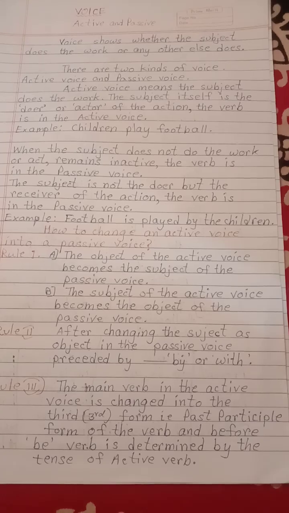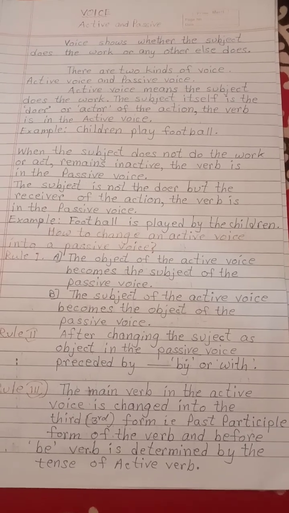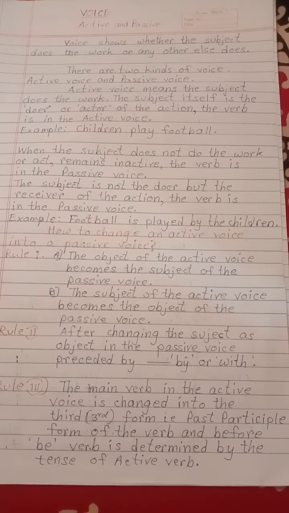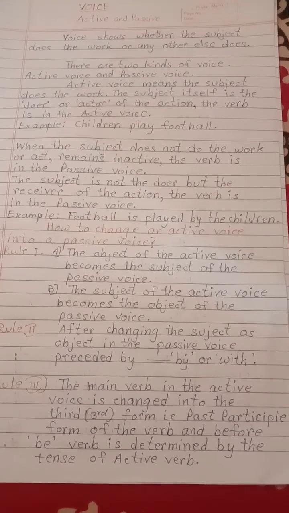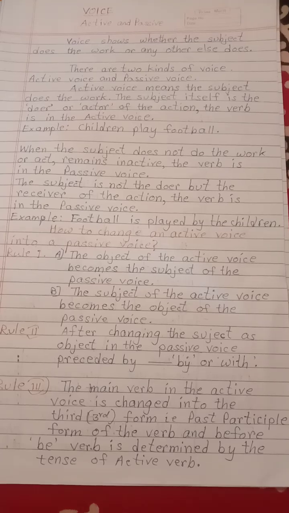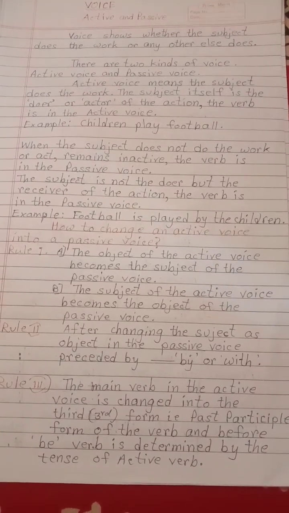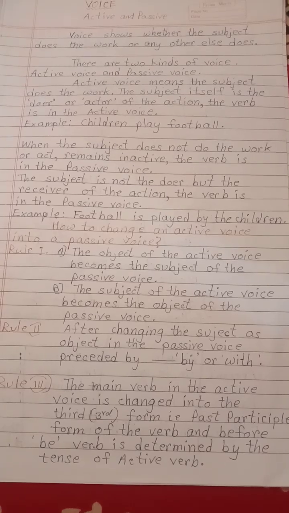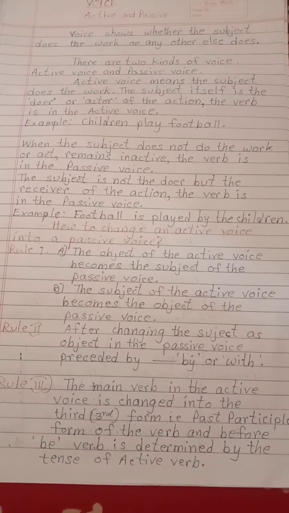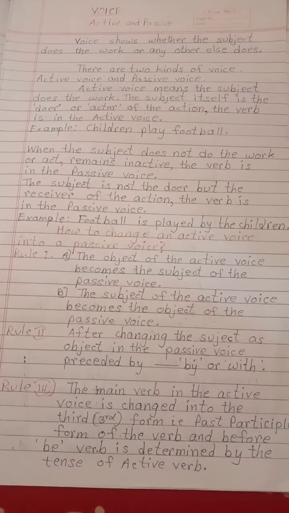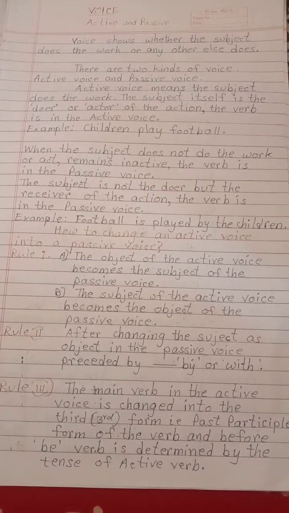Voice shows whether the subject does the work or someone else does. There are two kinds of voice, active voice and passive voice. Active voice means the subject does the work; the subject itself is the doer or actor of the action.